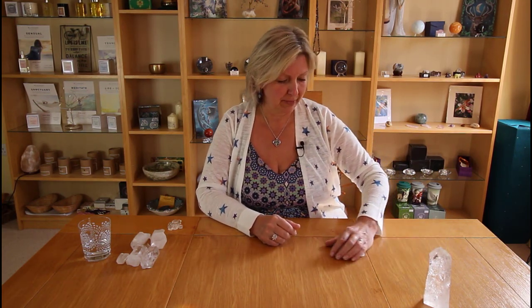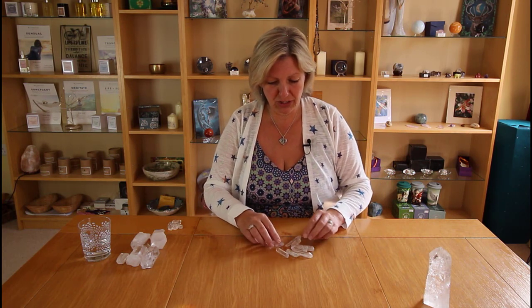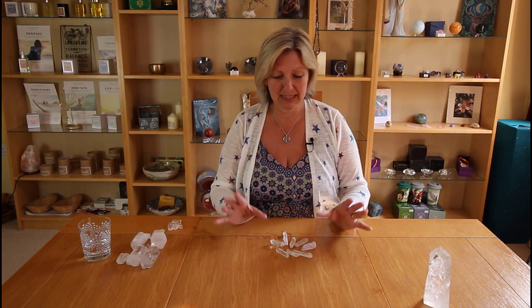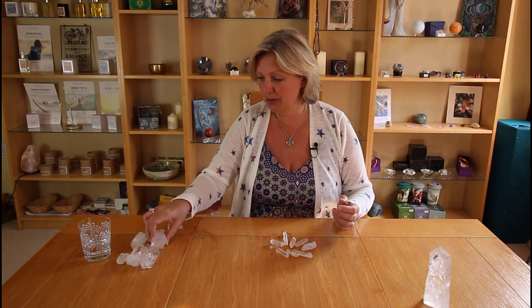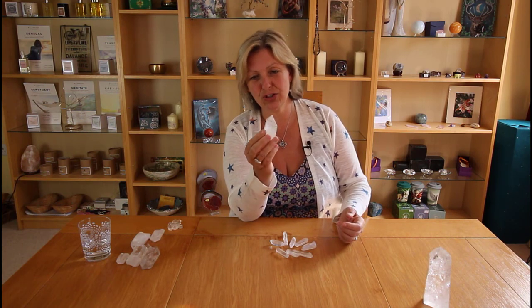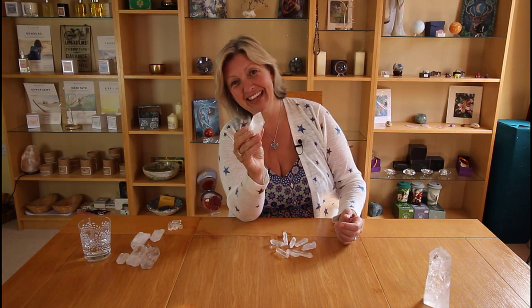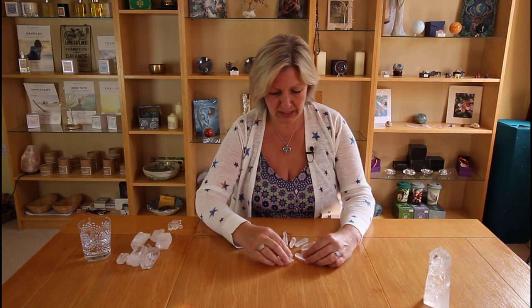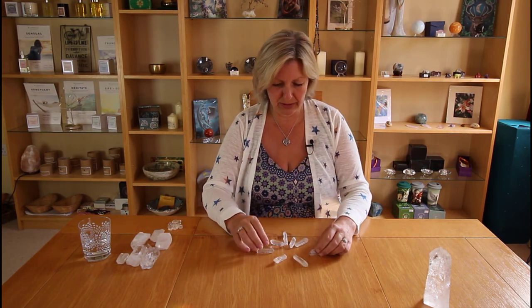Many crystal grids are done around sacred geometry, the basic shapes that make up all matter and form and shape. And so one of the ways you can do this is just to pick 6 quartz crystals, and they come in many shapes and sizes. I could be using these gorgeous examples here and make 6 of those. But I've just chosen these Lemurian points.